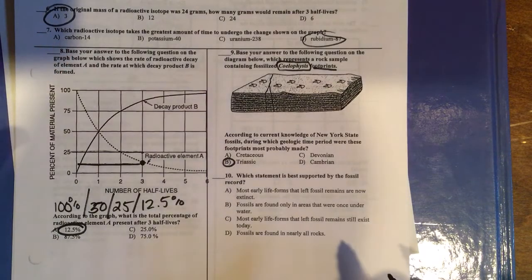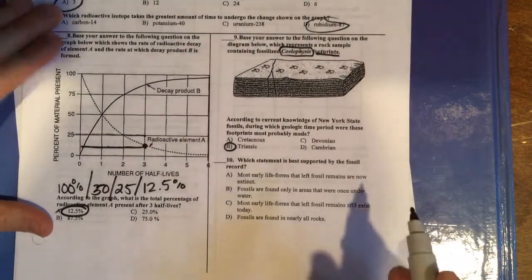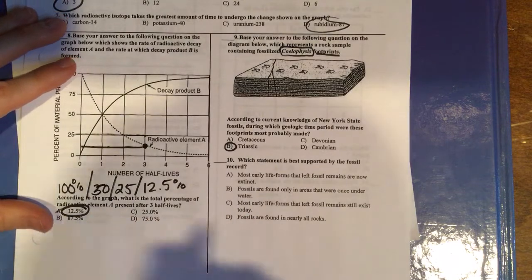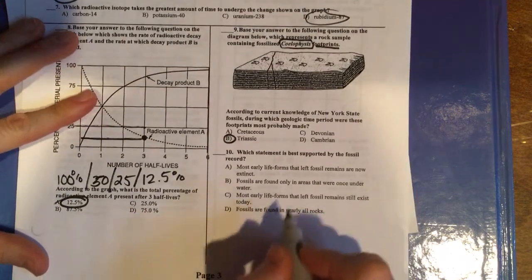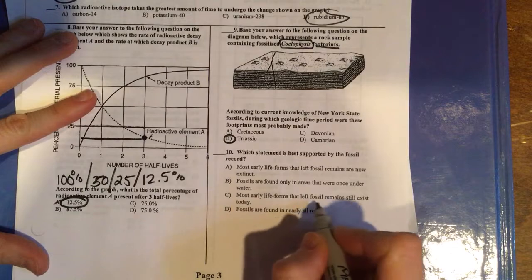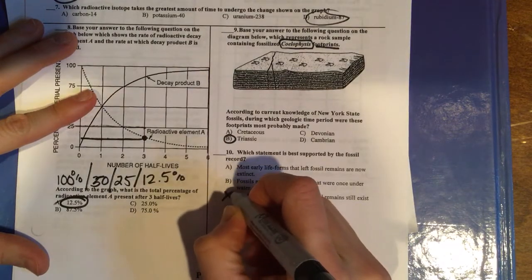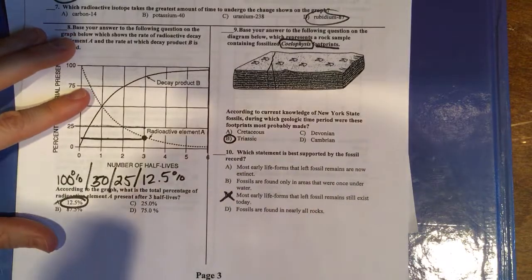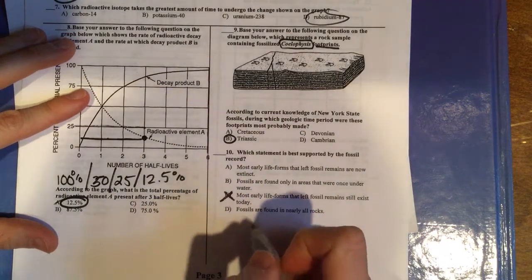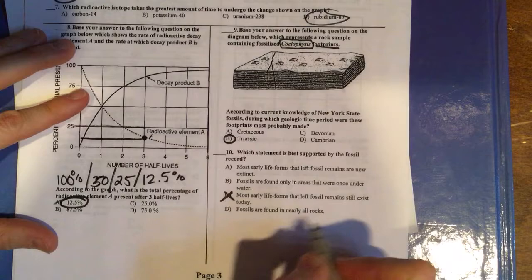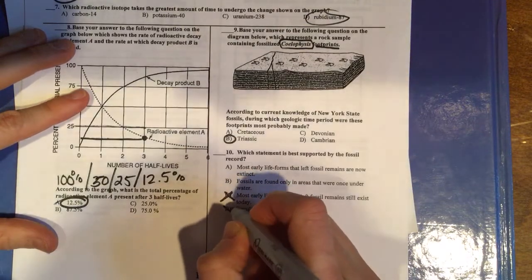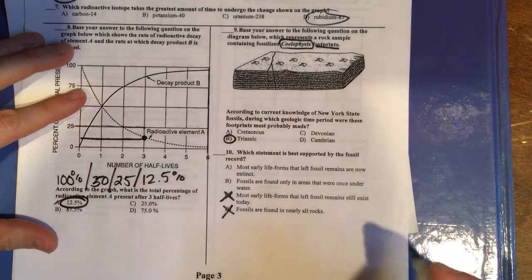Number 10, which statement is best supported by the fossil record? So most early life forms that left fossil remains still exist today is not correct. Most things have died off. Fossils are found in nearly all rocks. That's not true. Igneous and metamorphic rocks don't really have fossils.